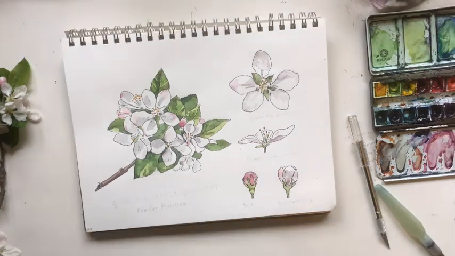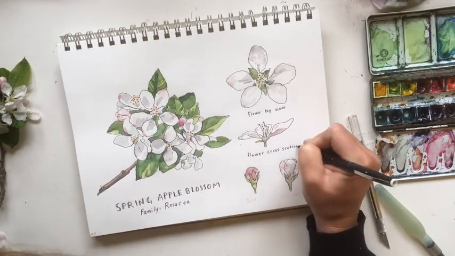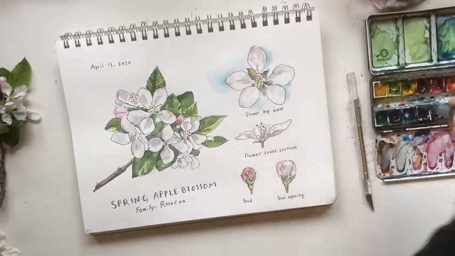I don't know. But yeah, I like to add labels and play with lettering and a little bit more watercolor just to finish it off.